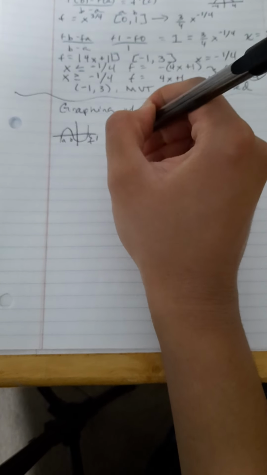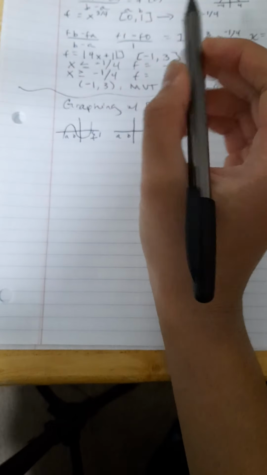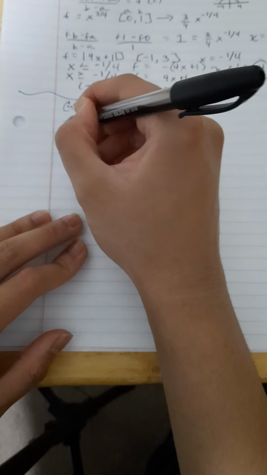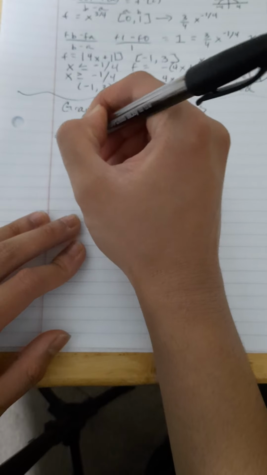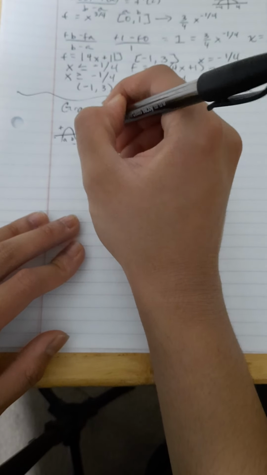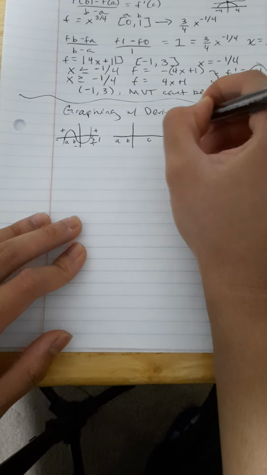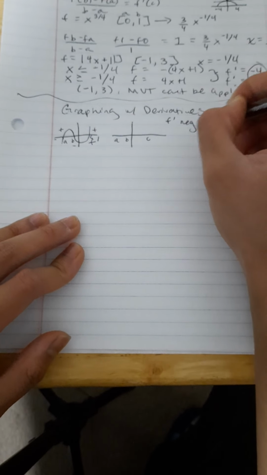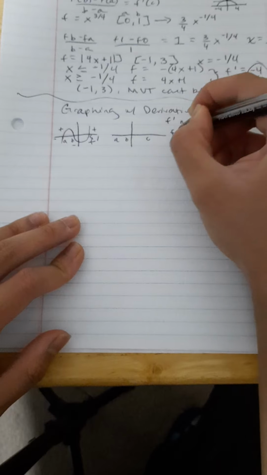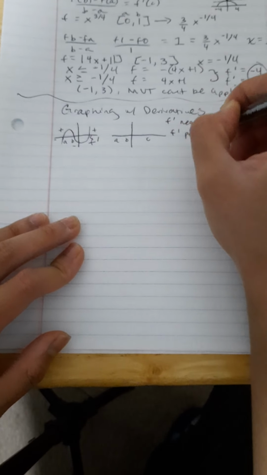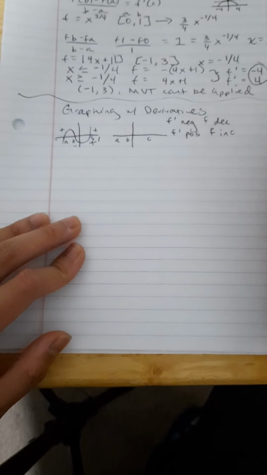So let's put those over here too. We see it's negative, then positive, then negative again, and then positive. When f prime is negative, f is decreasing. When f prime is positive, f is increasing.